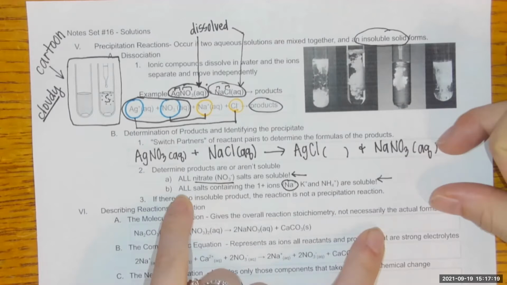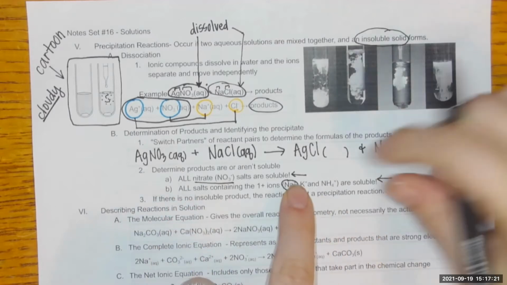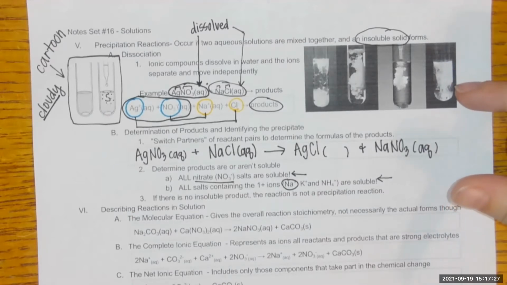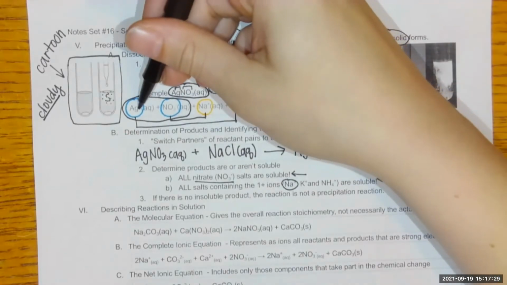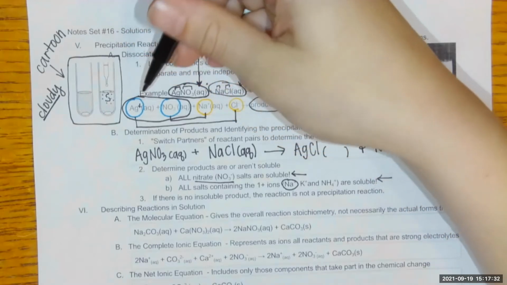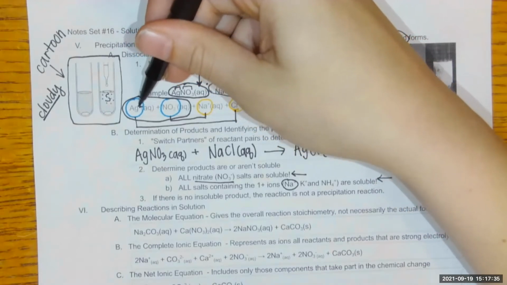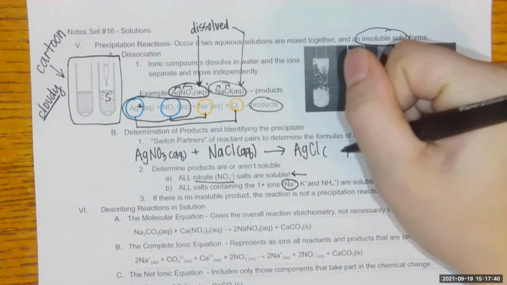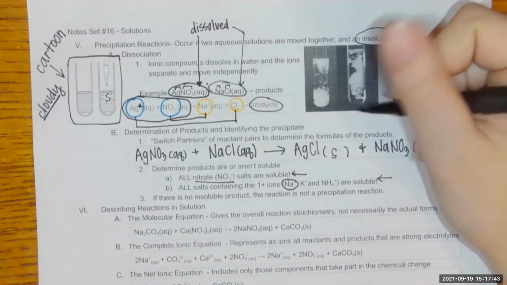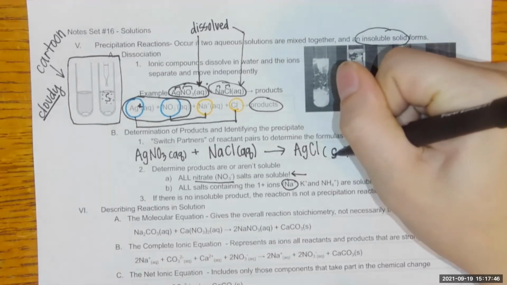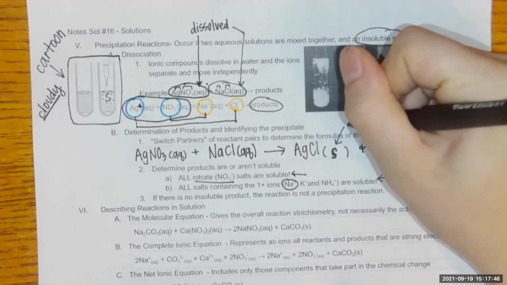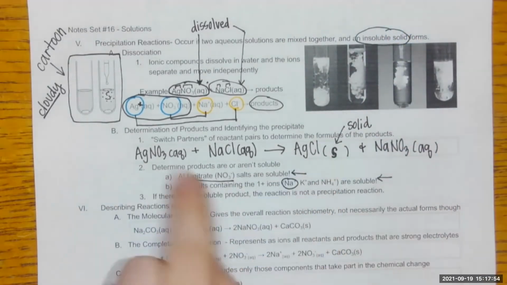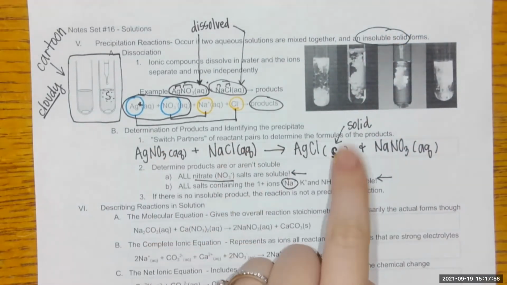And the silver chloride, I'm kind of suspicious of, because Ag plus did end up being +1, except it's not in the +1, +2 column. And it turns out it actually doesn't dissolve. So I'm going to put S for solid there. So this is a precipitation reaction because we have aqueous turning into something solid.